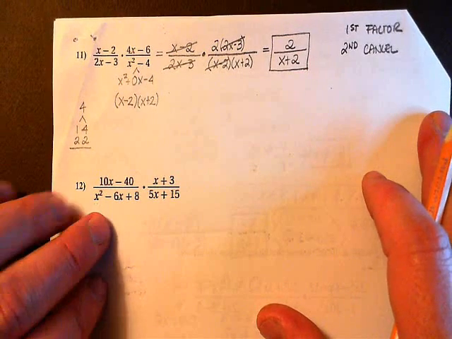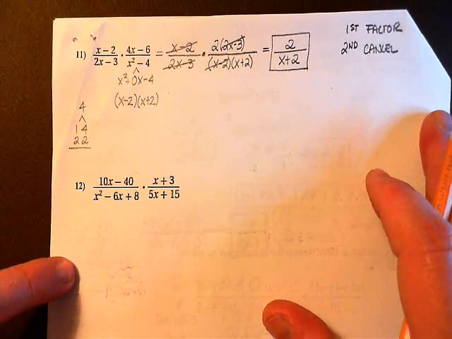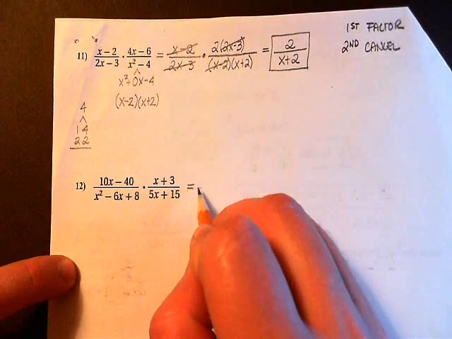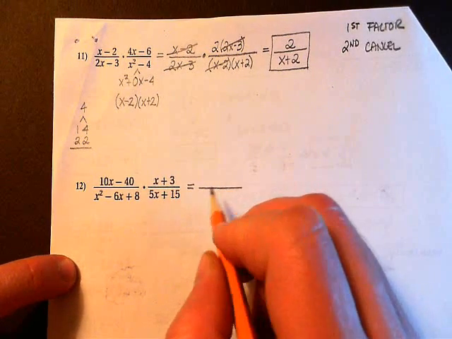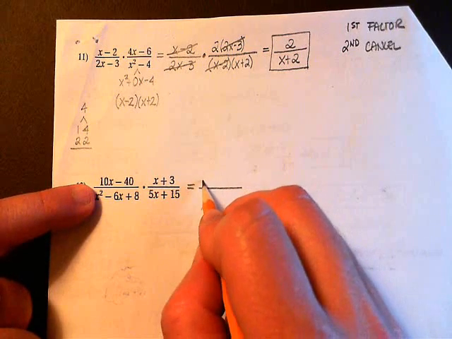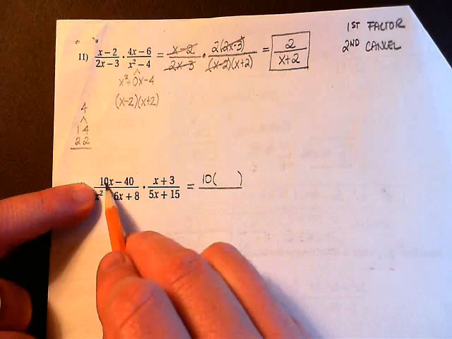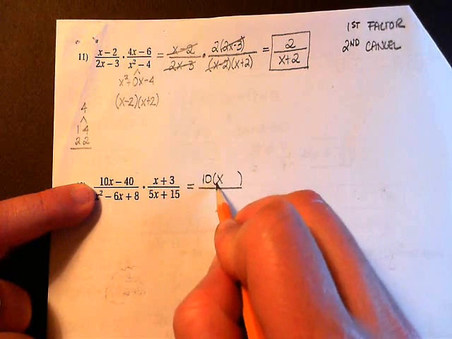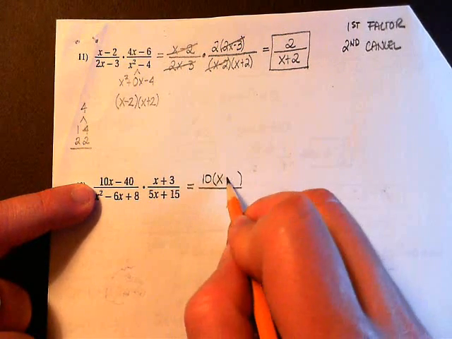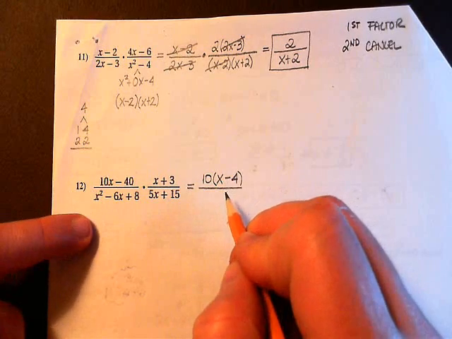Okay, so we're ready to proceed to the next problem, which is problem number 12. And again, we ask the same questions. Can I factor anything on the top? And the answer is yes, I can factor out a 10. 10x divided by 10 gives me an x. Negative 4 divided by 10 gives me a negative 4.